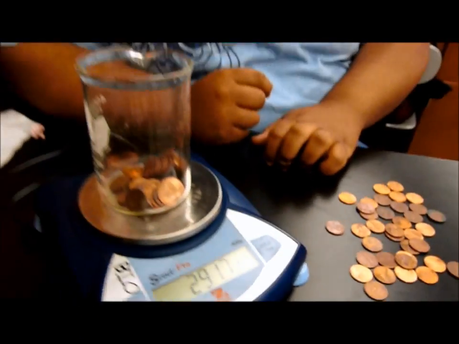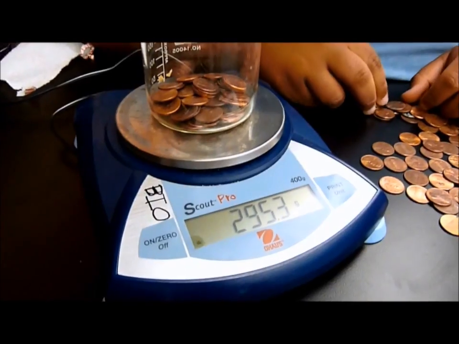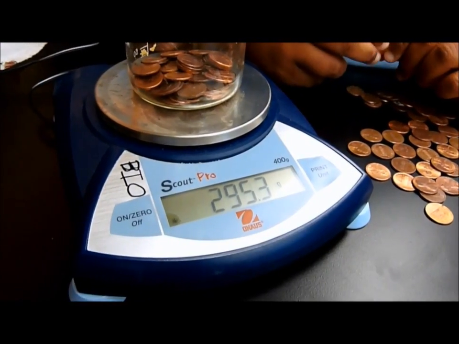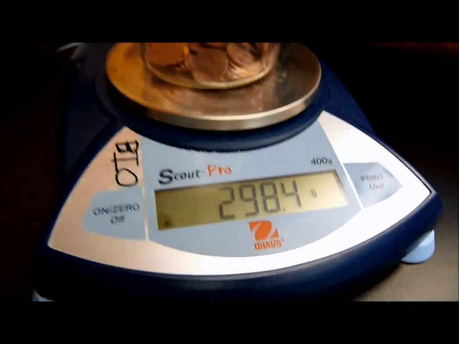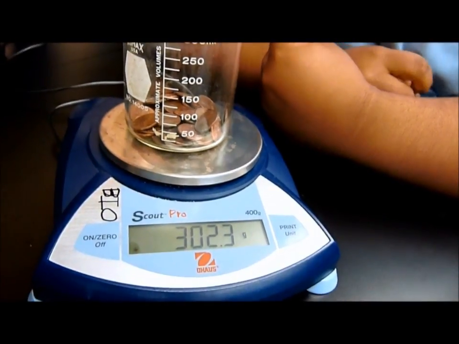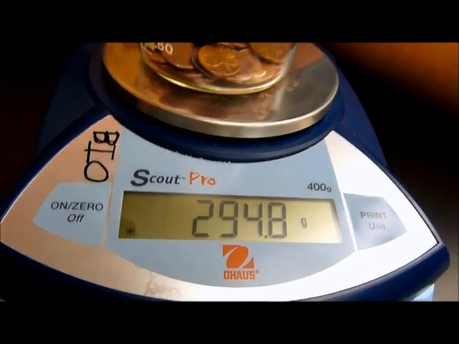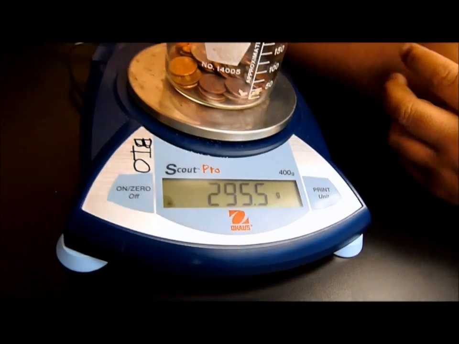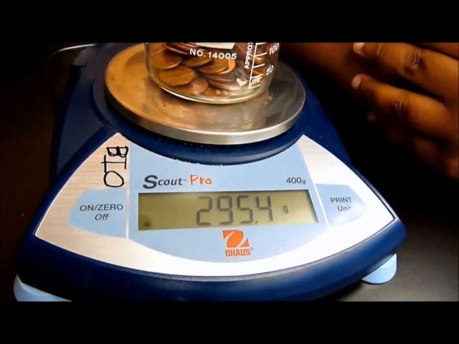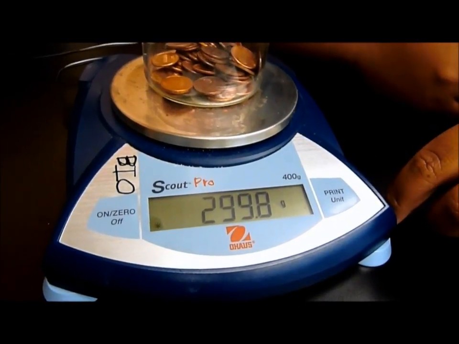Now we got 295.3 grams, 298.4 grams, 294.3, with 302.3 grams. Got 294.8 grams, 295.5 grams. We have 295.4 grams. Alright, this set we have 299.8 grams.